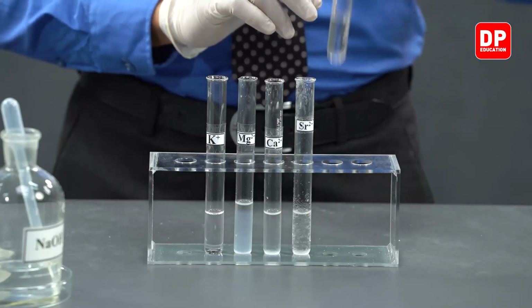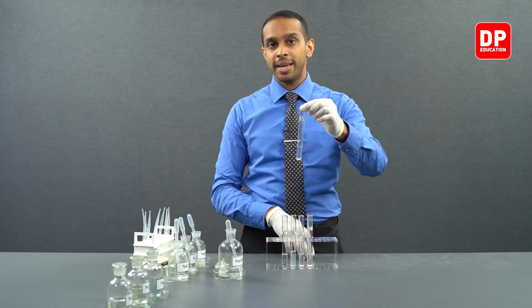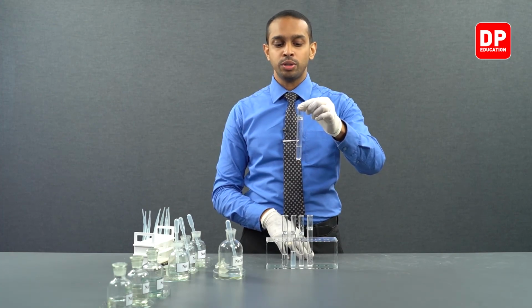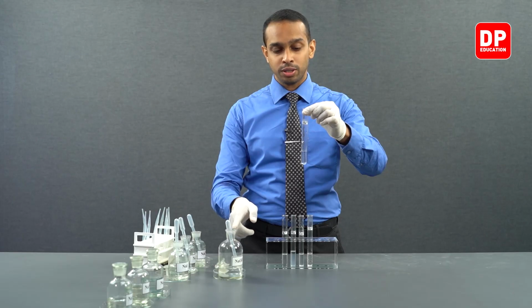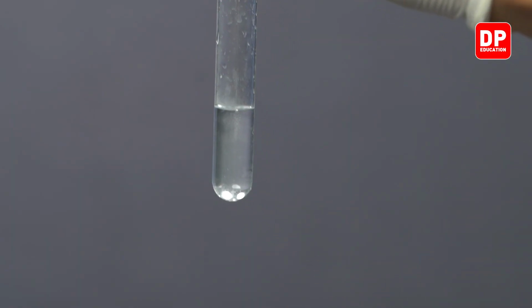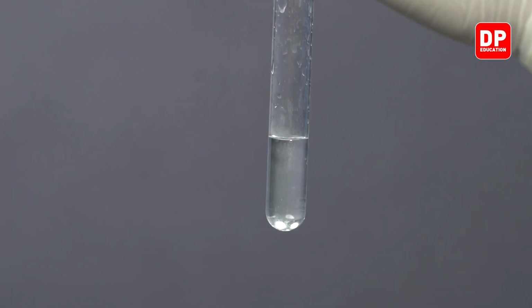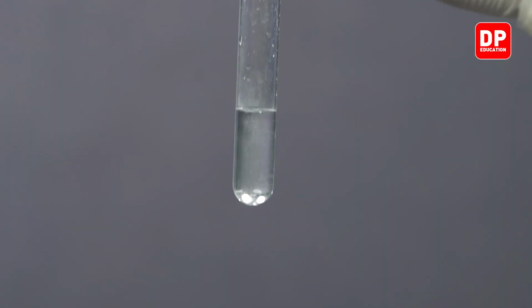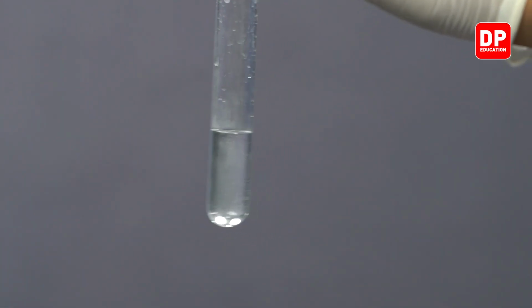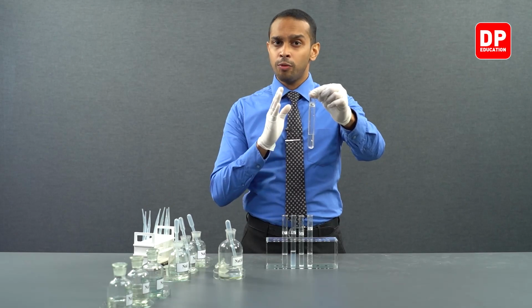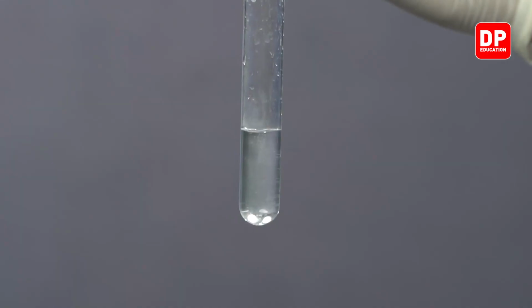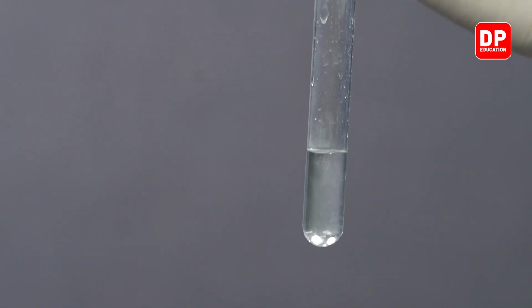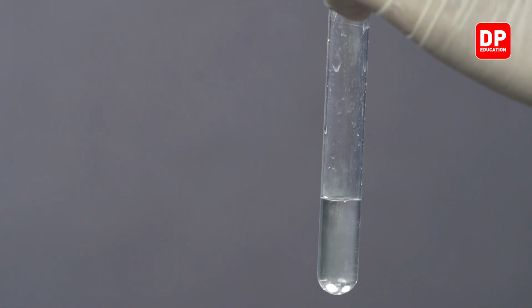And finally, we have our barium hydroxide solution here. So we have our barium 2 plus aqueous ions reacted with the sodium hydroxide, and you can see barium hydroxide did not produce a precipitate. The reason for this is that barium hydroxide is a water-soluble hydroxide. So therefore, it is not going to produce a precipitate in water.